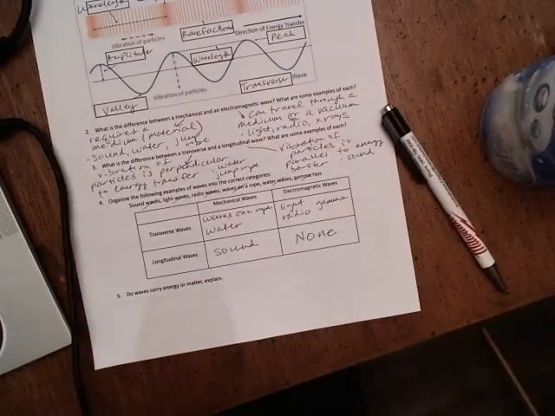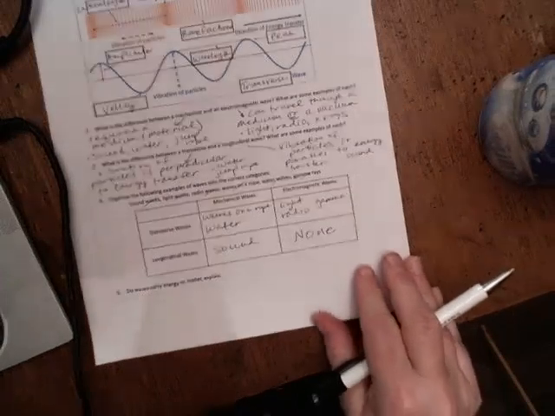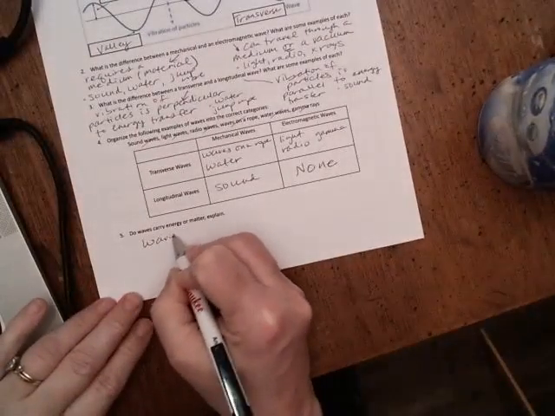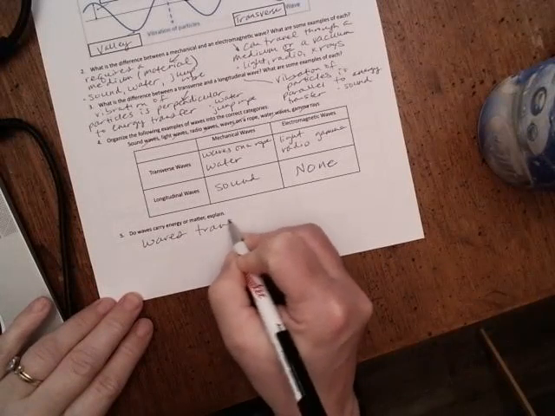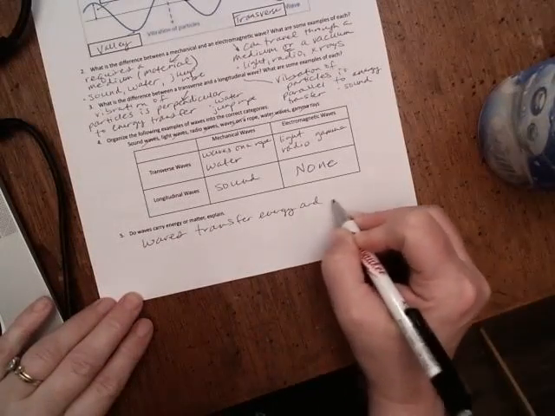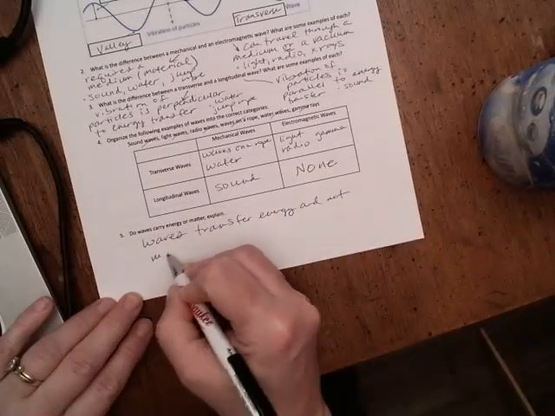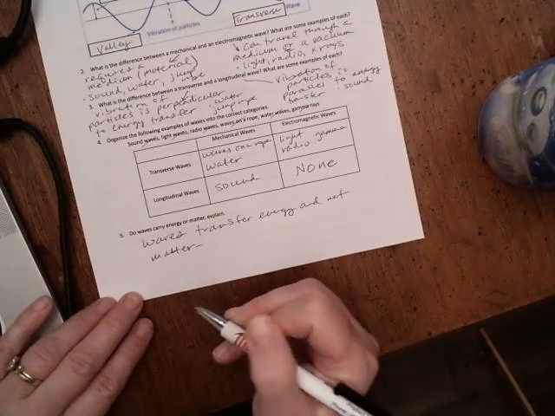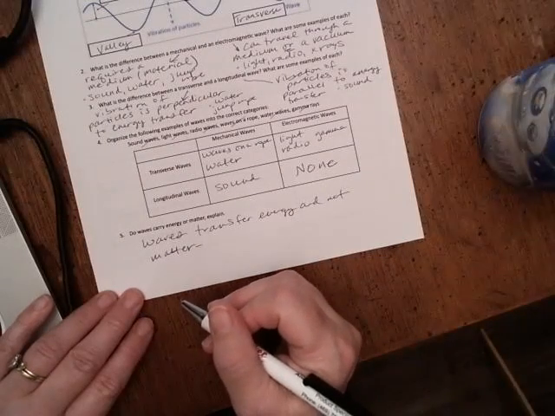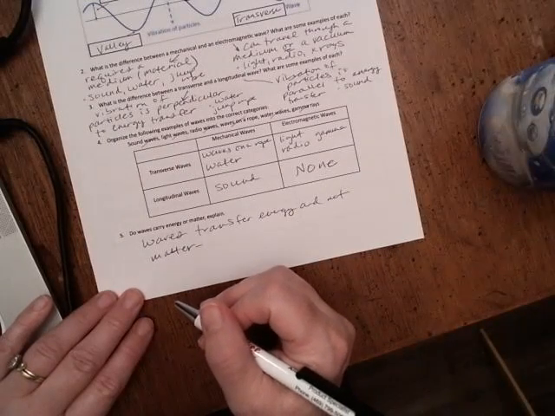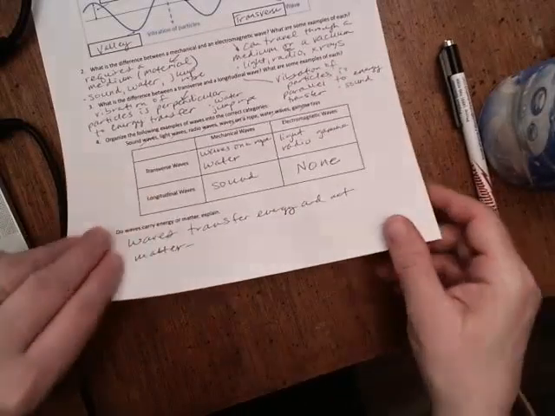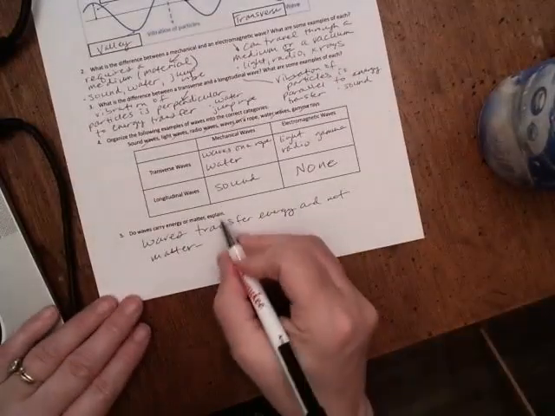But do waves carry energy or matter? So waves transfer energy and not matter. They're a transfer of energy. The matter gets moved through the process of the energy transferring, like it gets displaced.